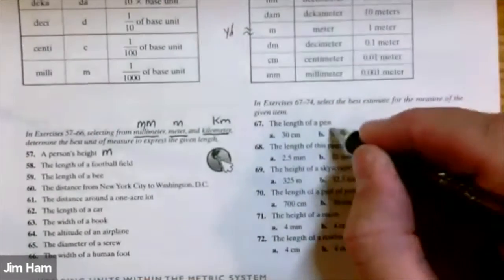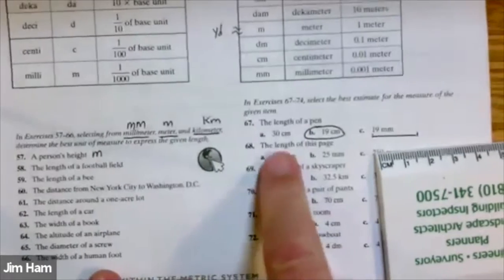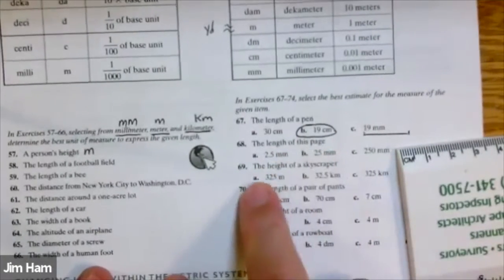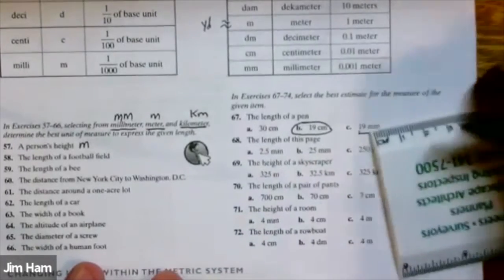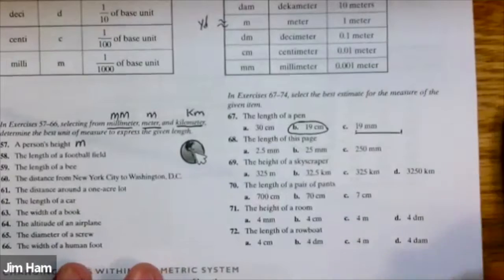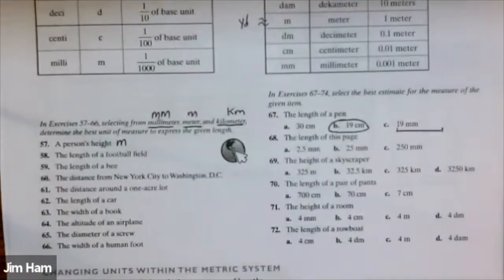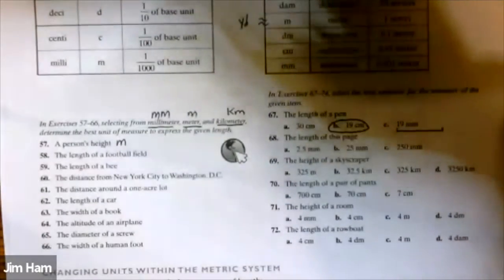So probably the best unit would be this one. So you're estimating the length of these common things that you see, and you have to select the appropriate one. All right, go ahead, take a minute to do all these problems, just to give you a sense of the relative size of these units.